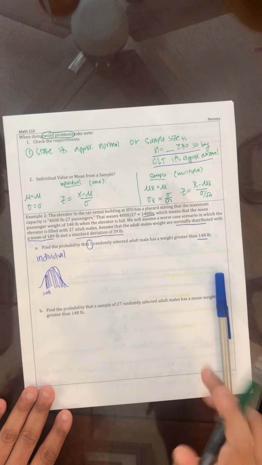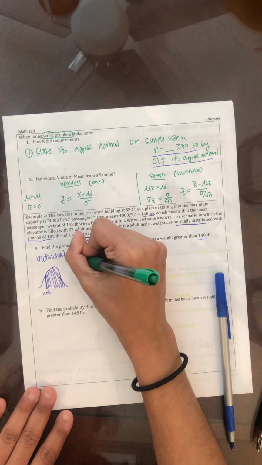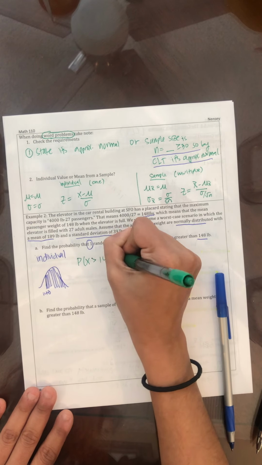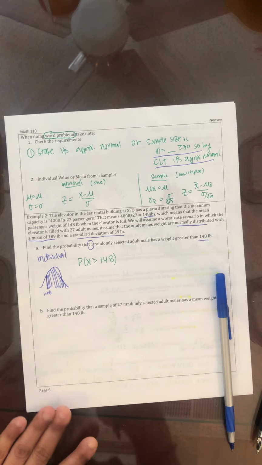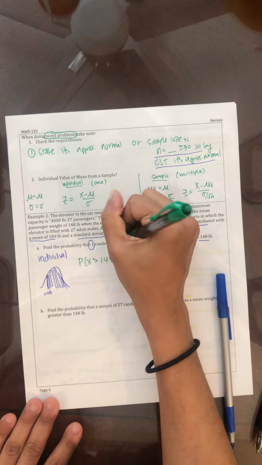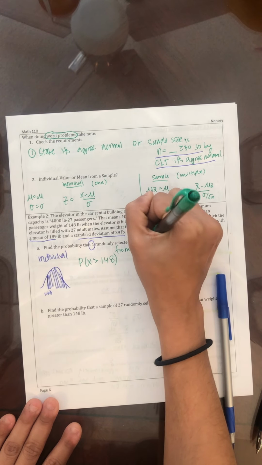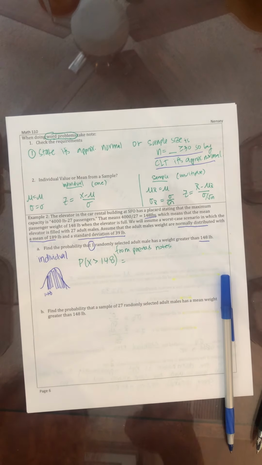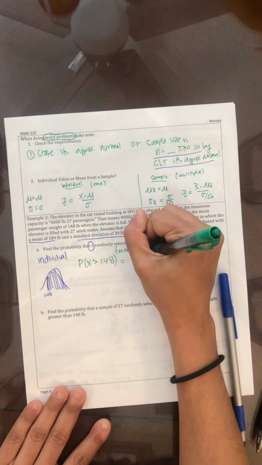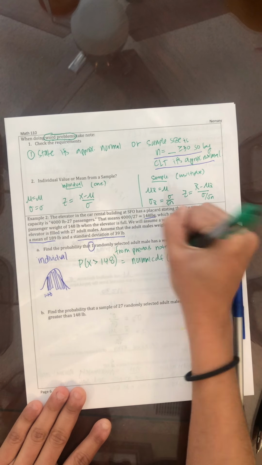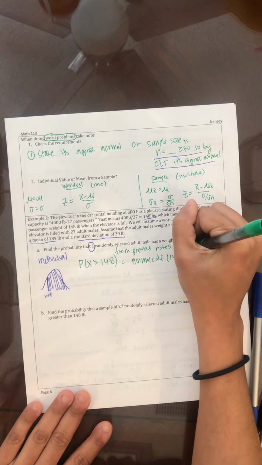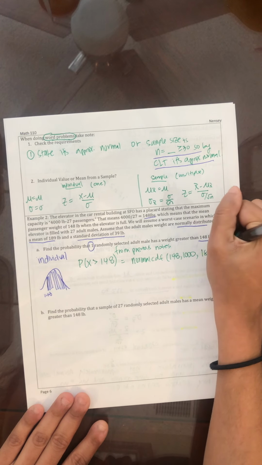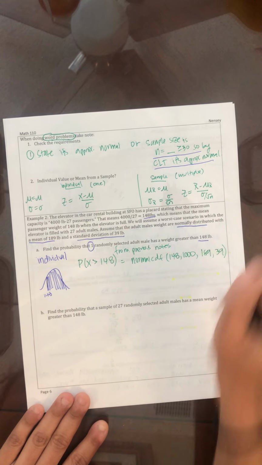Okay, the next thing we're going to do is write out the problem. So the probability that x is greater than 148. And you should see this from the last chapter. And again, this is one person. If you want to make a note, you can say from previous notes. What did we do after that? Well, our third step was to write normal CDF. Our lower is 148. Our upper is 1,000 because we want everything greater. Our mean was 189 and our standard deviation is 39.